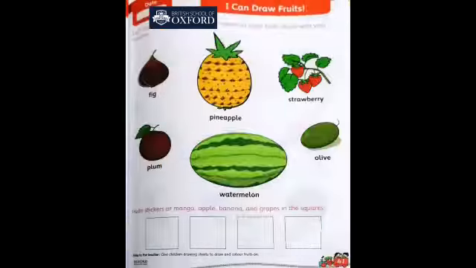Okay, let's open your next page. That one is page 141. Here your topic is I can draw fruit. So you have to draw these fruit on your rough pages, on your activity book, notebook, whichever you have. You have to listen carefully, say their names and read it with me. First one is fig, pineapple, strawberry, plum, watermelon, olive.